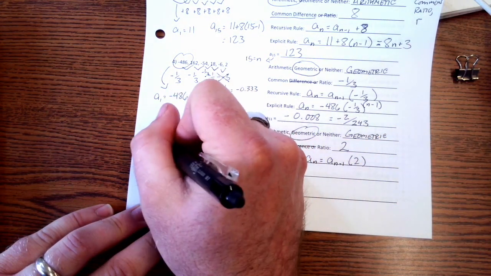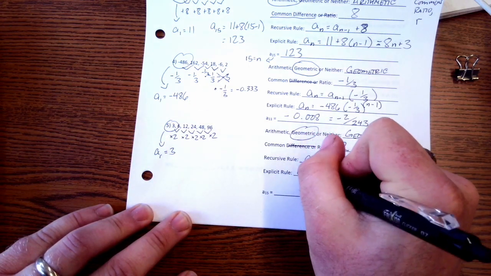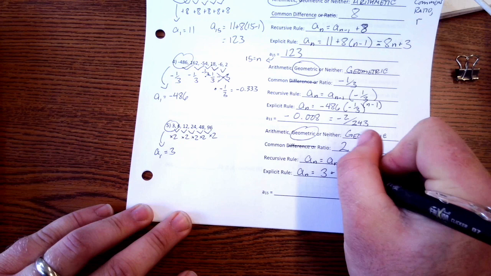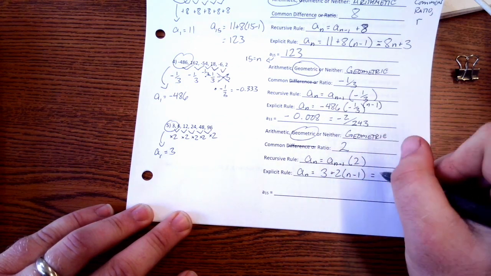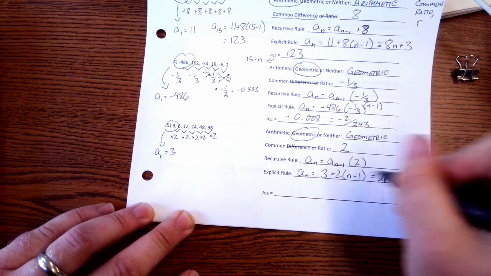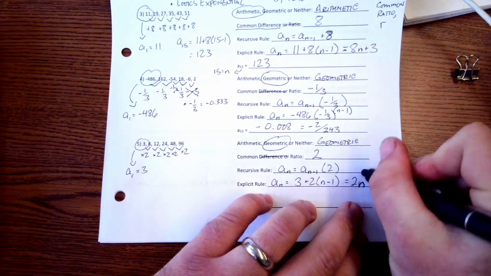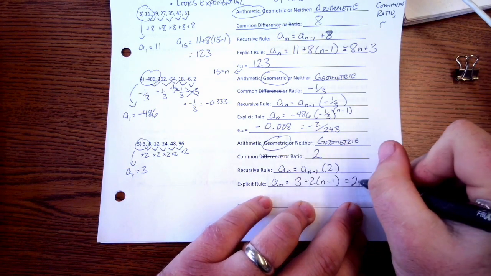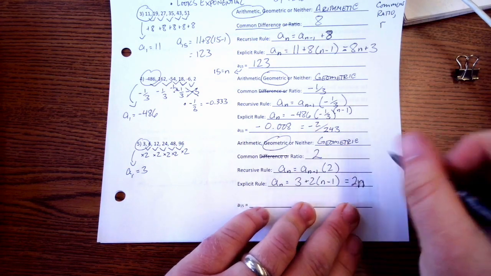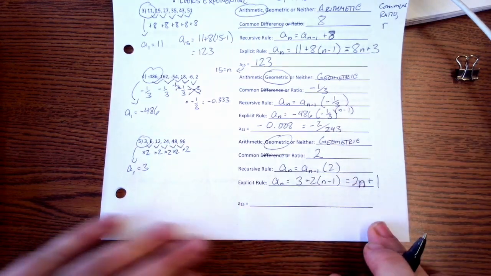Our first term, a sub 1, was 3. So a sub n equals 3 plus 2 times n minus 1. Or if you distribute, we get 2n. Let's see here. Negative 2 plus 3 would be 2n. And this is why we have the erasable pen, just in case my handwriting is not great. So 2n, and then negative 2 plus 3 is positive 1.